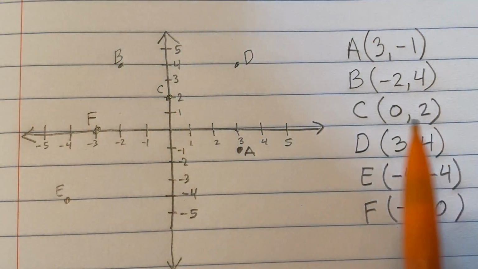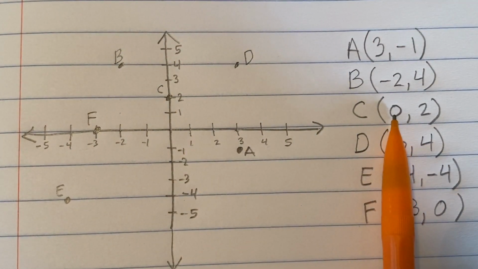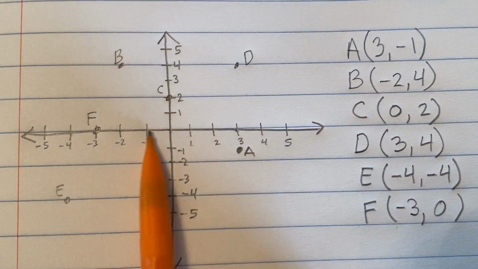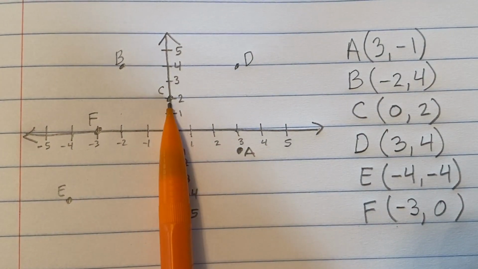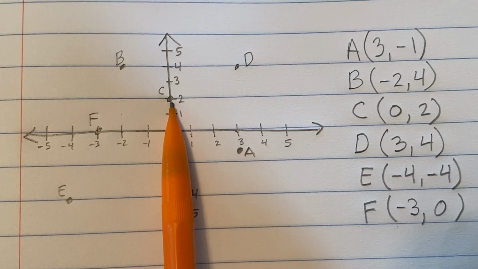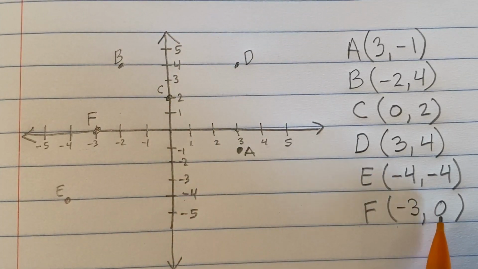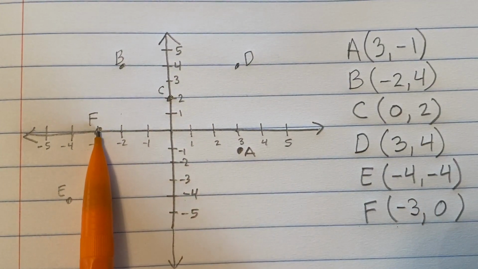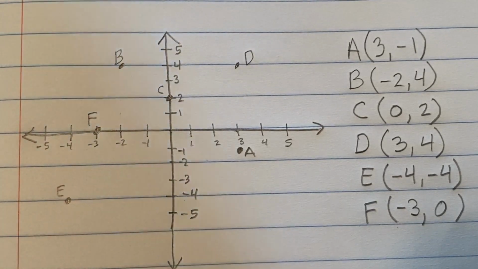Okay. And notice the points that had a 0 in them, they're on an axis. If I have a 0 in the x-coordinate, that means I'm not going to go left or right at all, and that point is going to land on the y-axis. And if I have a 0 in the y-coordinate, that point lands right here on the x-axis.